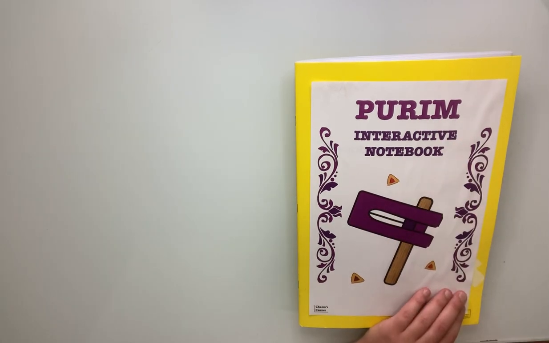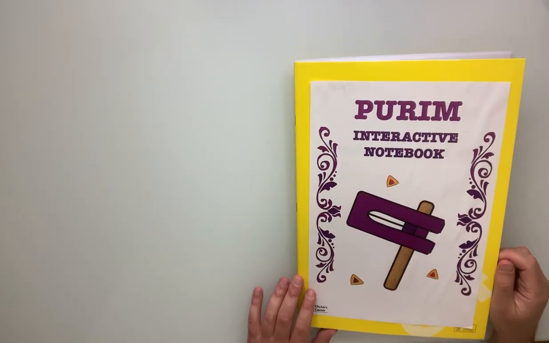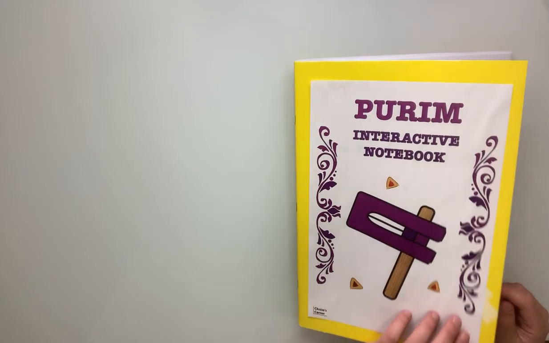So here we've got the front cover. I put it on top of a scrapbook. You can use a notebook, a scrapbook, whatever works best for you.